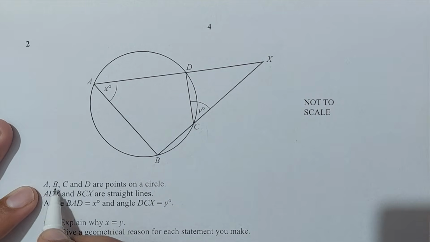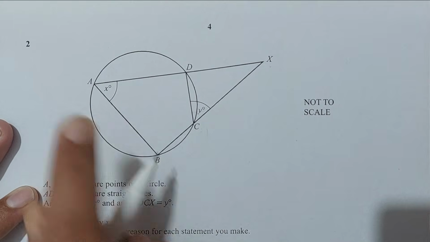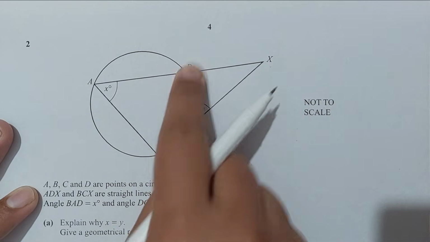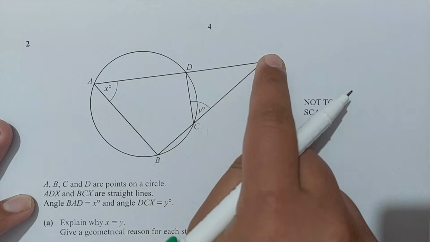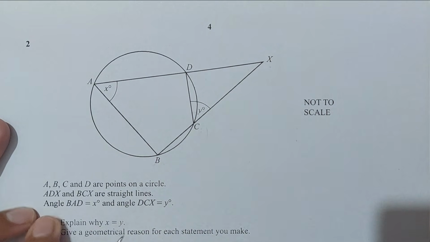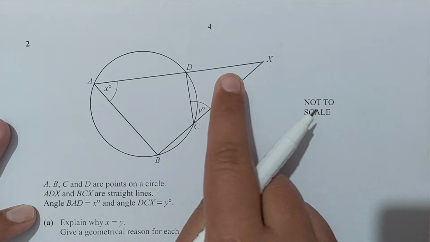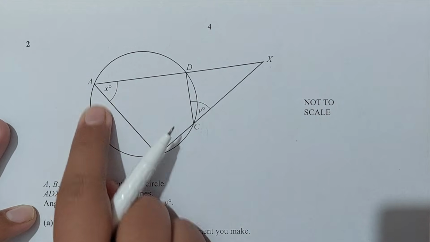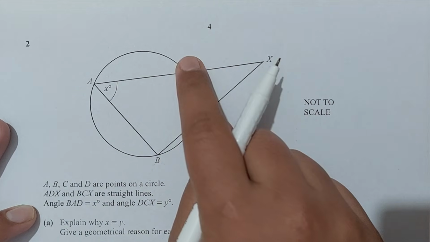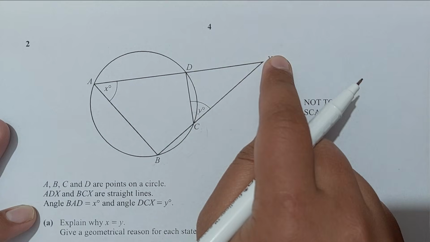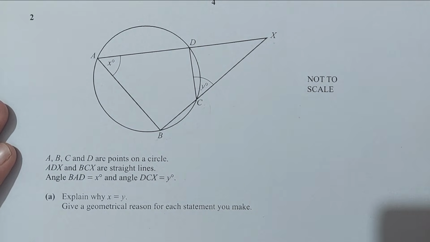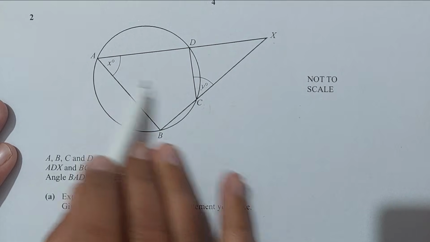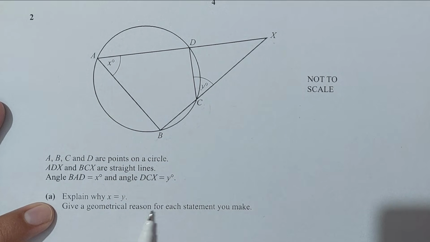Question number 2. A, B, C, and D are points on the circle. ADX and BCX are two straight lines. Angle BAD is angle x, and angle DCX is angle y, right? Now part A, explain why x equals y. These two angles are the same. Give a geometrical reason for each statement you make.